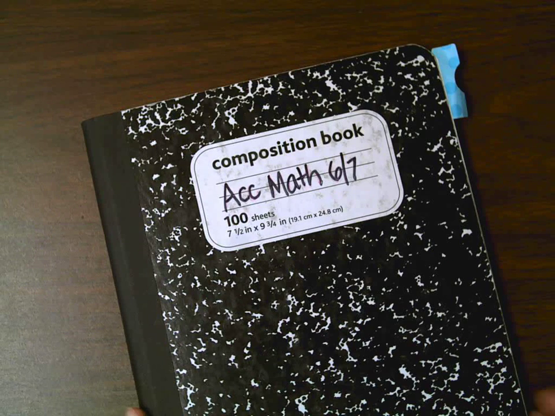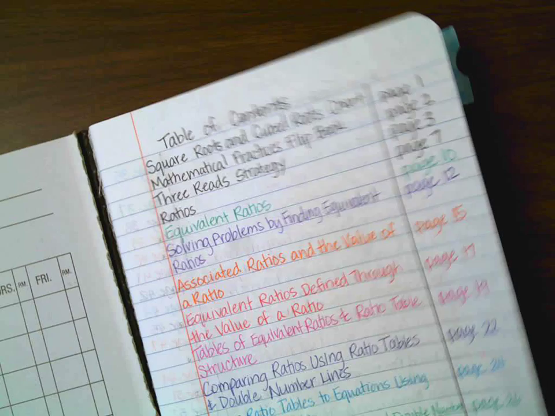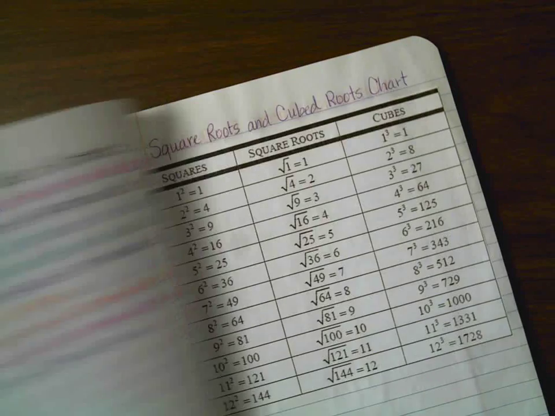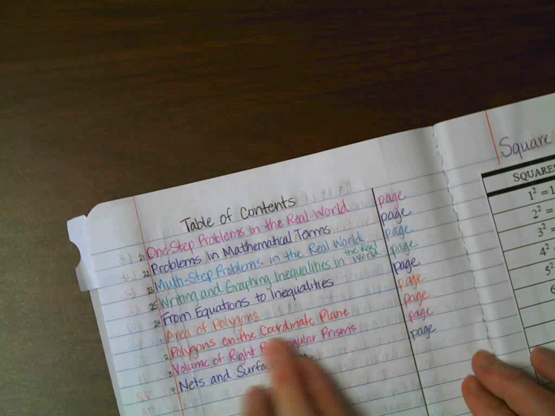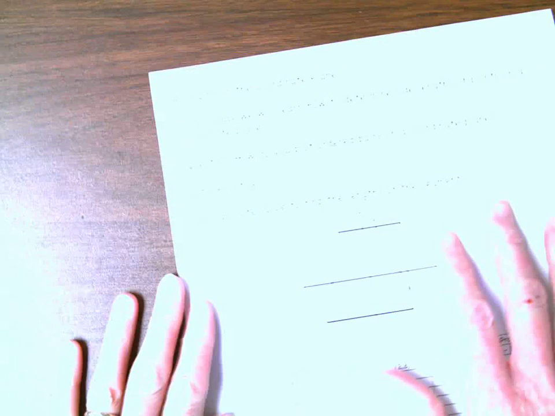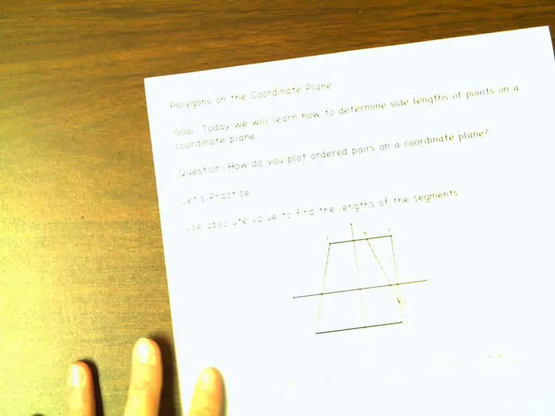Accelerated Math 6-7 students. We are on Module 5, Lesson 2. And Module 5, Lesson 2 is called Polygons on the Coordinate Plane. And here are our notes for today. Polygons on the coordinate plane.